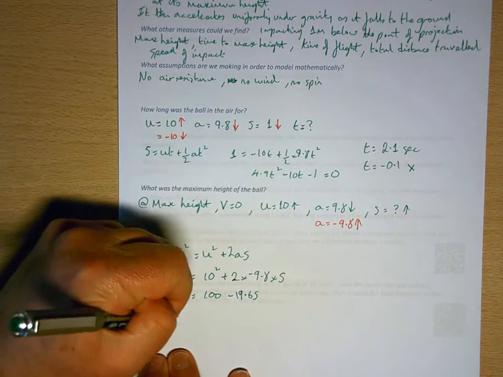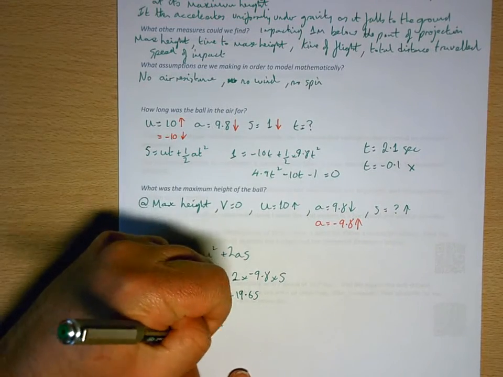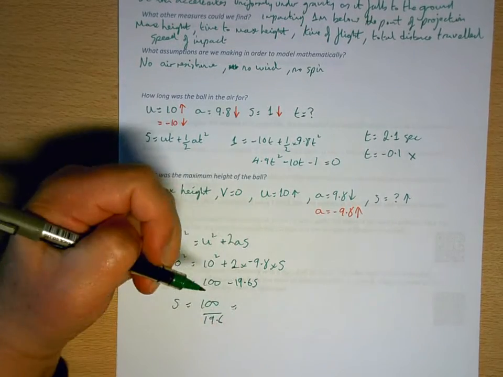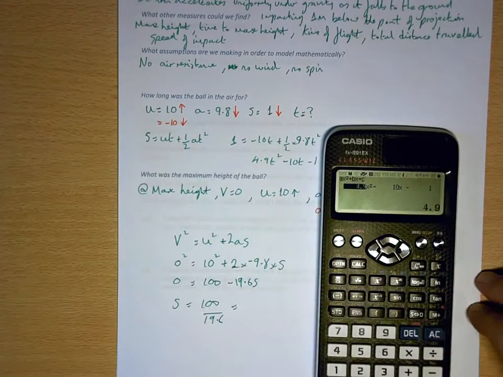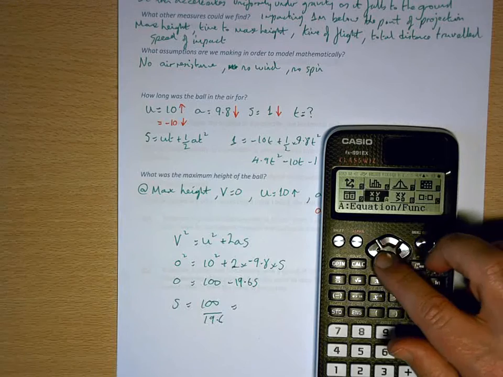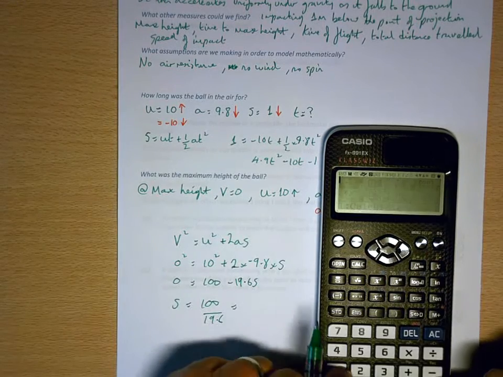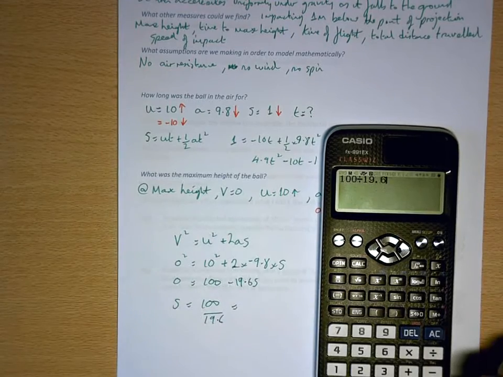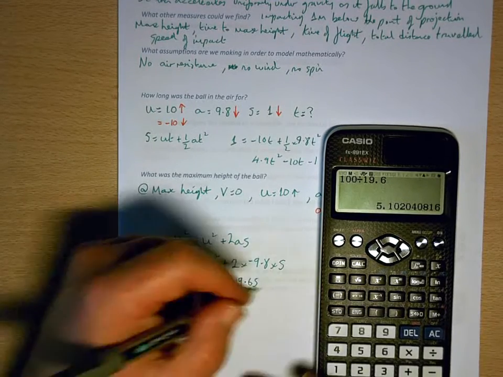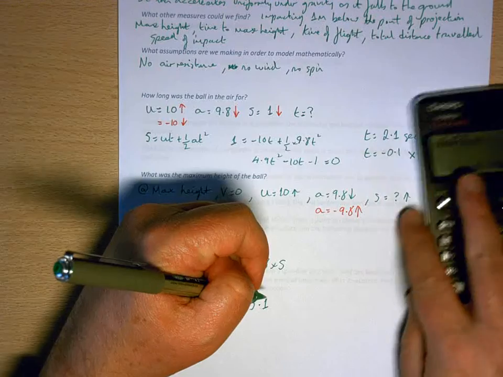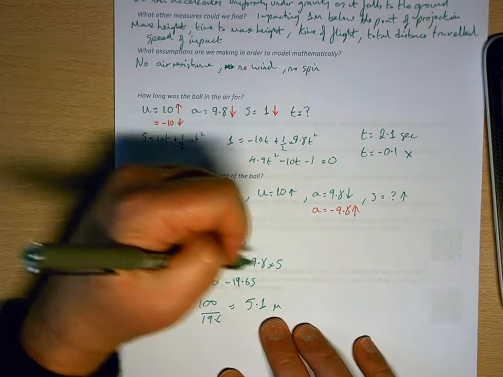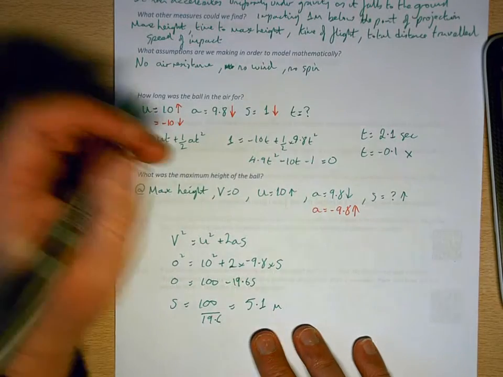So S is 100 over 19.6. So 5.1 meters. That's above the point of projection, because that's where we were measuring things from.